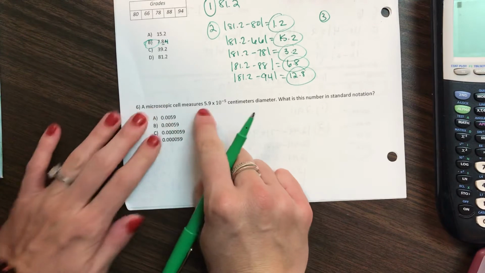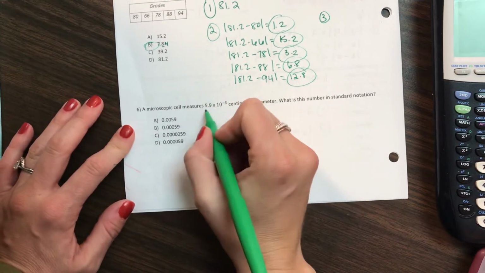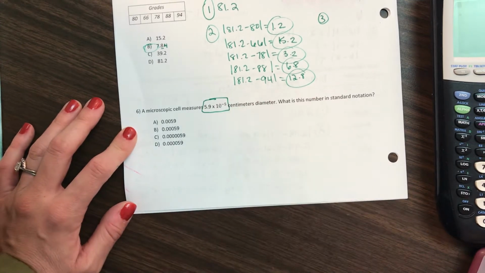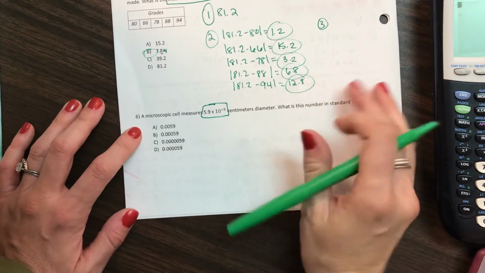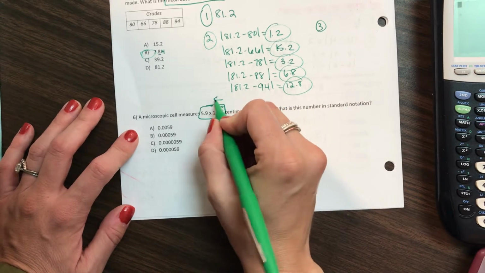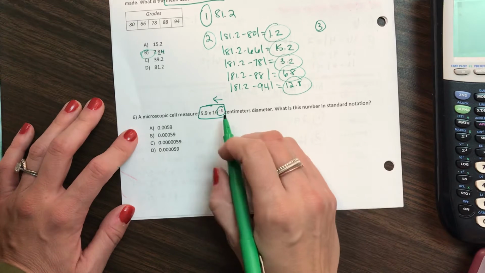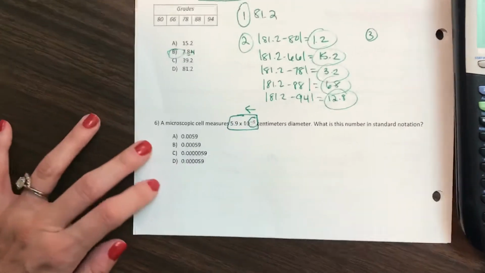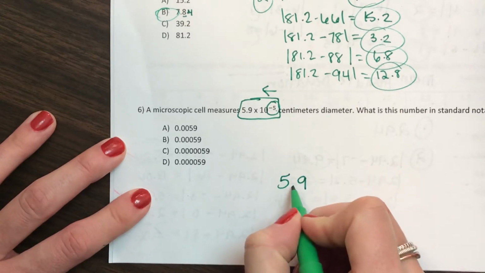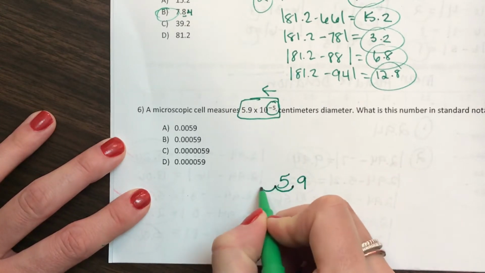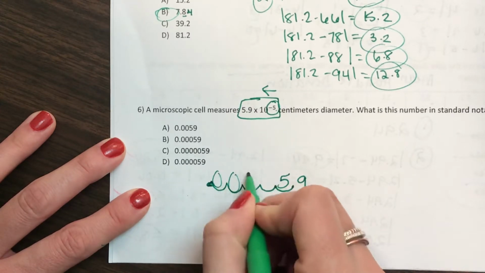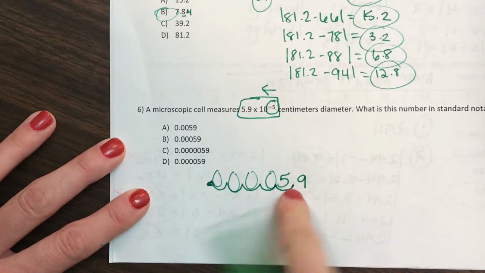A microscopic cell measures 5.9 times 10 to the negative 5th centimeters diameter. What's the number in standard or decimal notation? So the exponent is negative. That means I'm moving my decimal to the left that many times. So I'm going to rewrite it. 5.9, and I'm going to start counting. 1, 2, 3, 4, 5. 1, 2, 3, 4. So I should have 4 zeros in my answer.